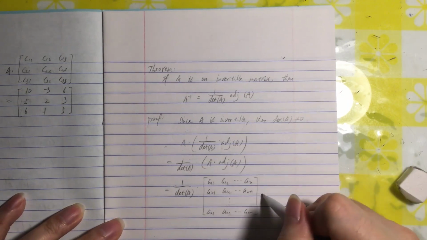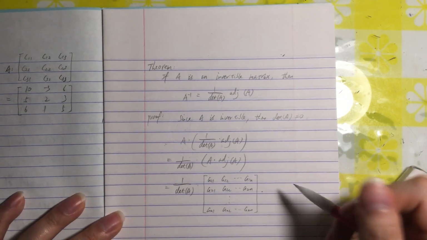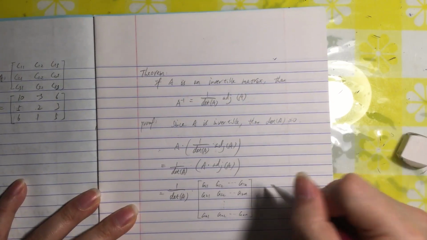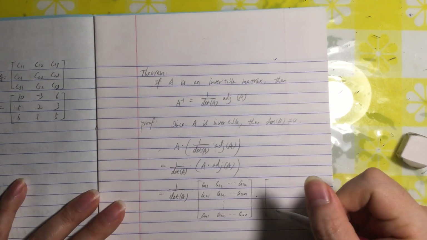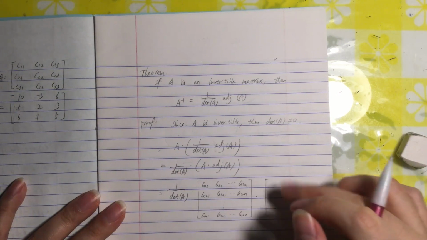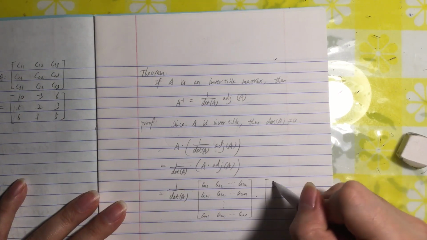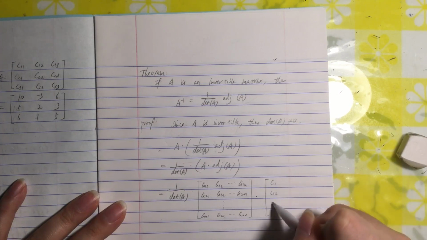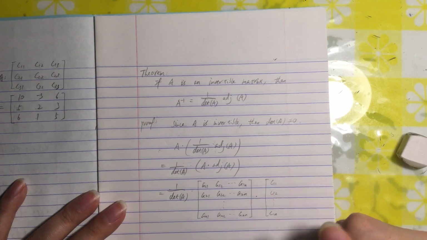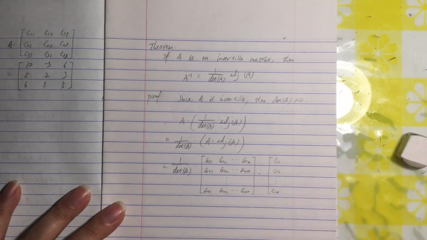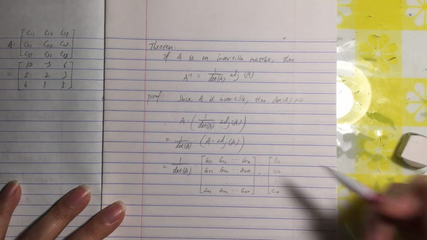Then for the adjoint of A, we write the corresponding cofactors in columns. Write C11, C12, C1n in the first column. That's the transpose of the matrix of cofactors.